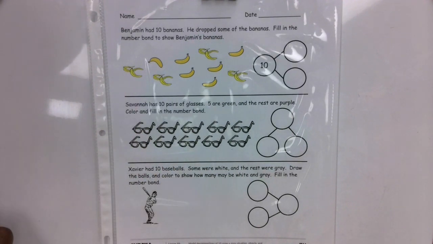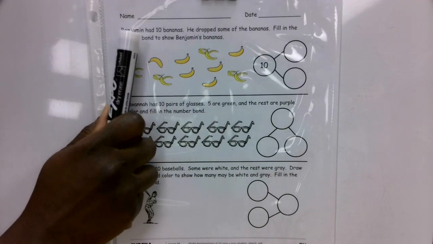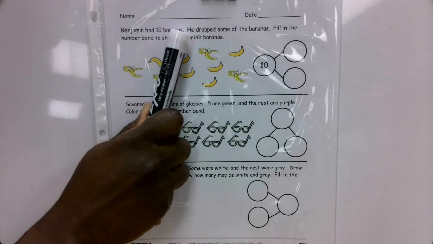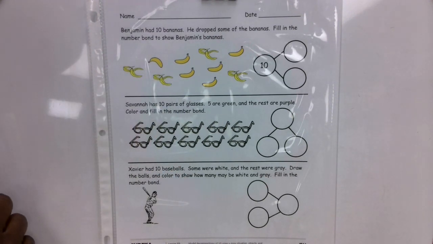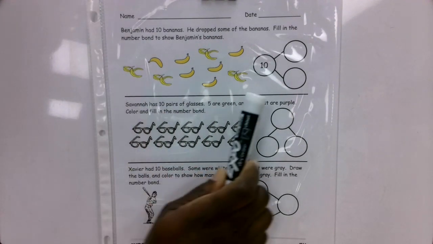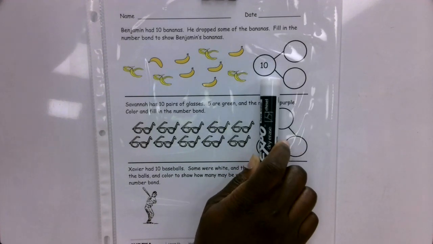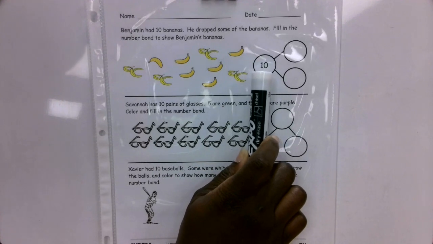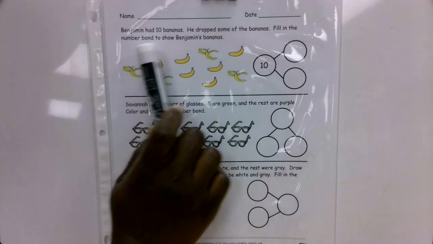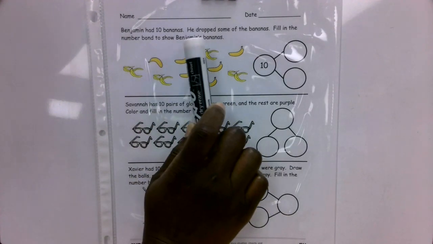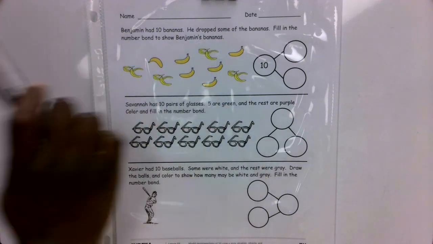Okay, so we're going to look at the first sentence. It says, Benjamin had 10 bananas. How many bananas did he have? He had 10. And if you notice in our number bond, that's the whole. So he has 10 bananas, and they already put that in our number bond for us. Now we have to fill in the number bond to show Benjamin's bananas.